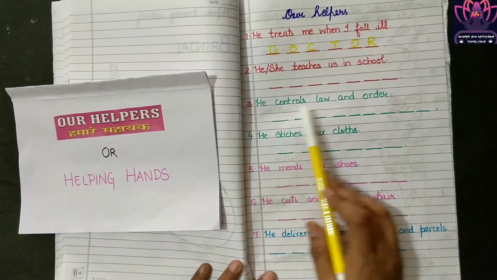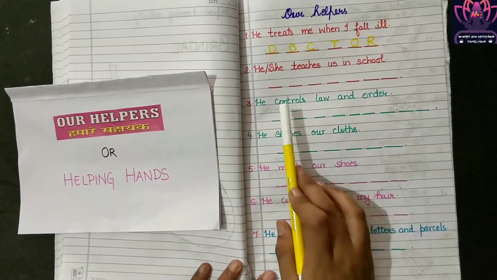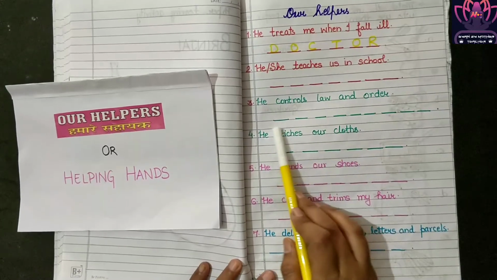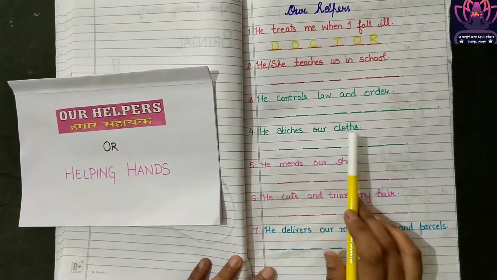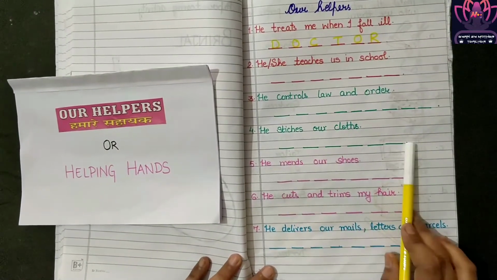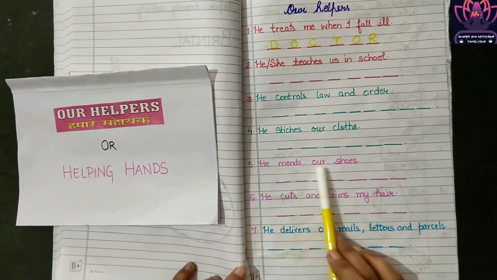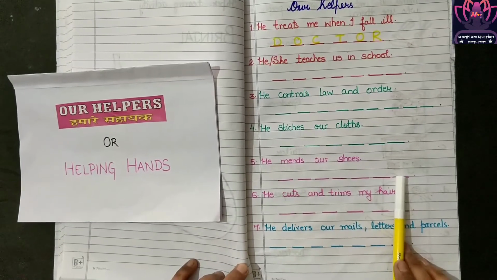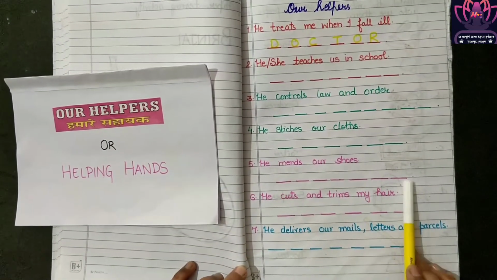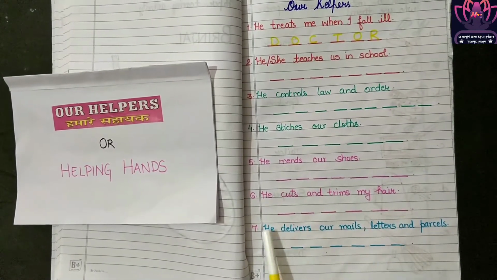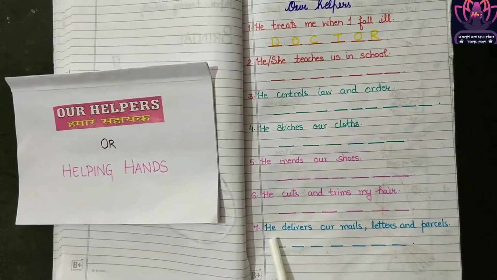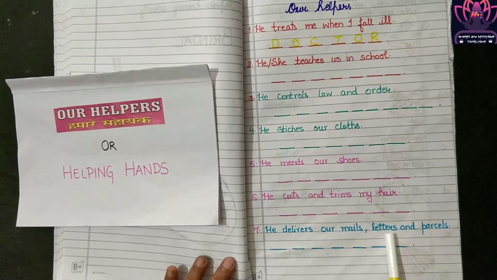He controls law and order. Who controls law and order? Policeman. He stitches our clothes. Write down tailor. He mends our shoes. Cobbler. Write it down, cobbler. He cuts and trims my hair. Barber. He delivers our mails, letters and parcels. Postman.